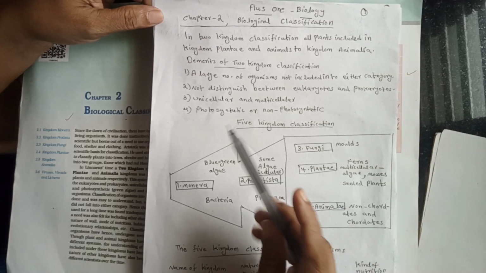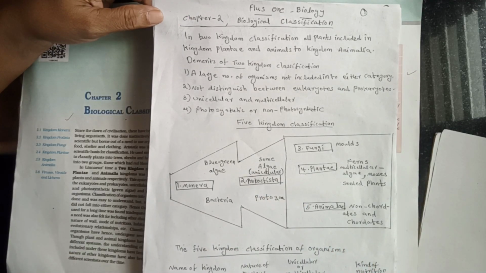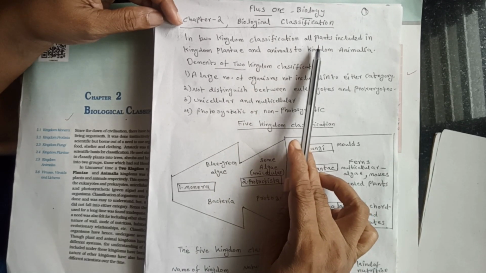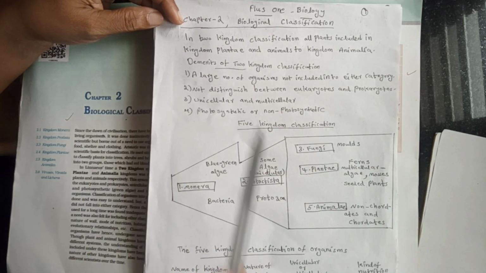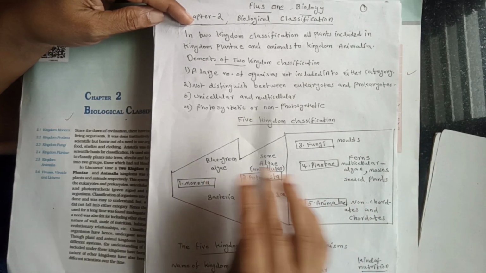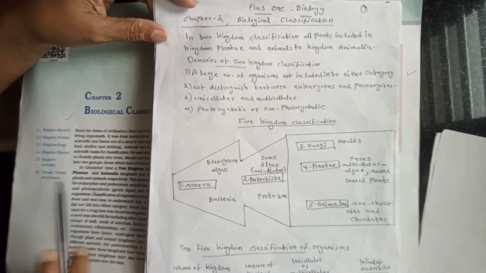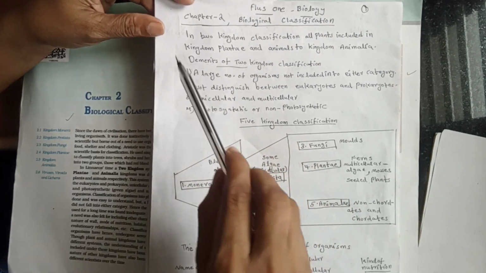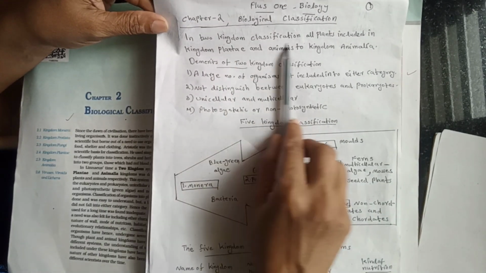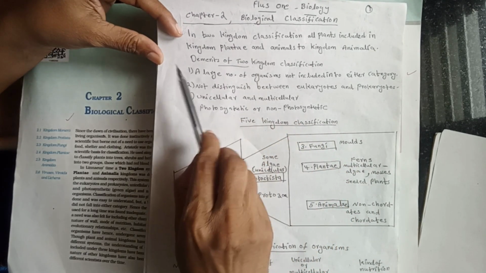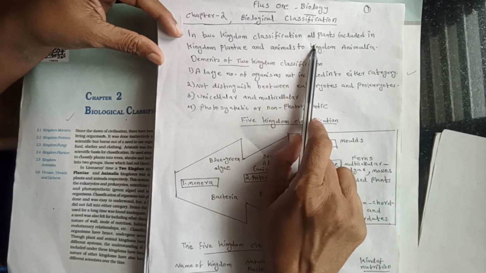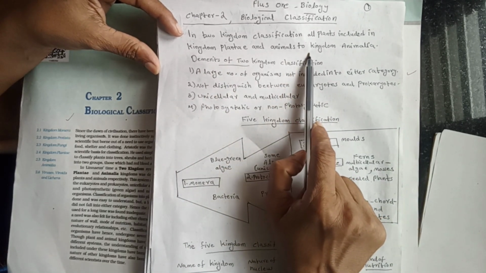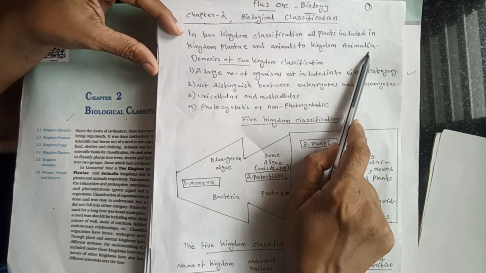We discussed the plus 1 biology topic, chapter 2, biological classification. We are going through the textbook with a clear note. In this first part of the text, it denotes two kingdom classification. In two kingdom classification, all plants are included in kingdom Plantae and all animals are included in kingdom Animalia.